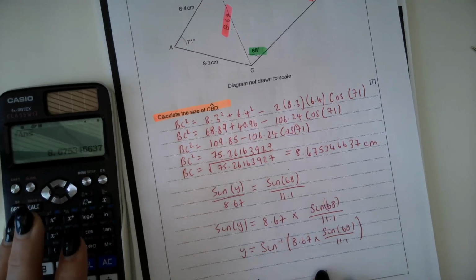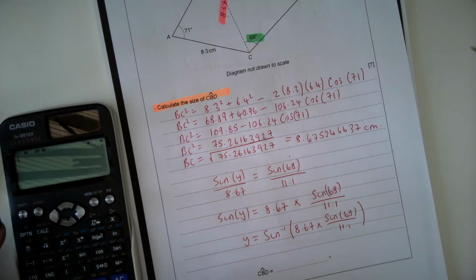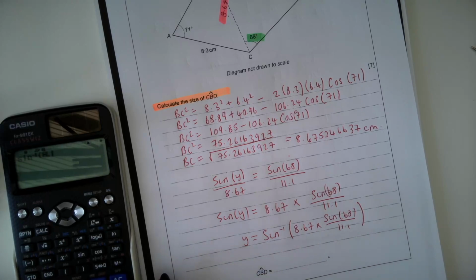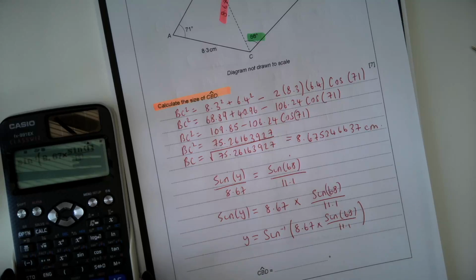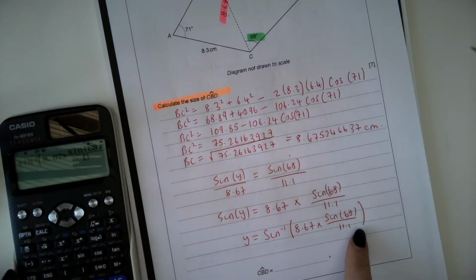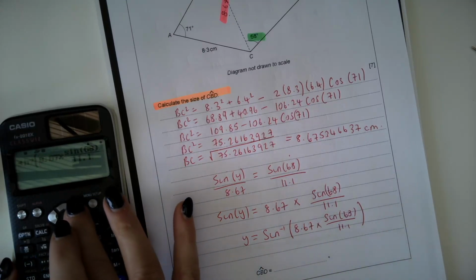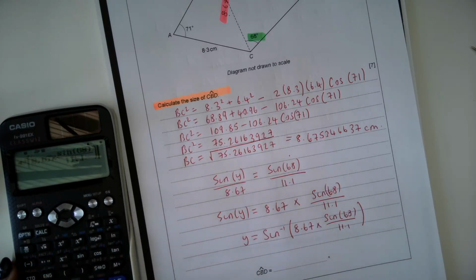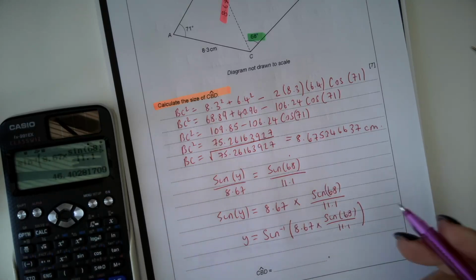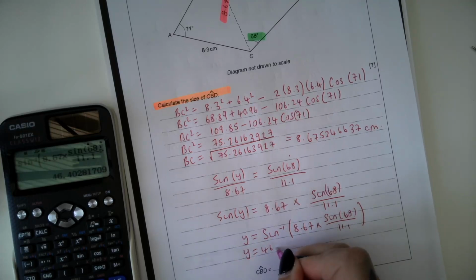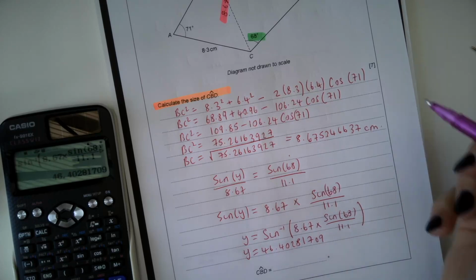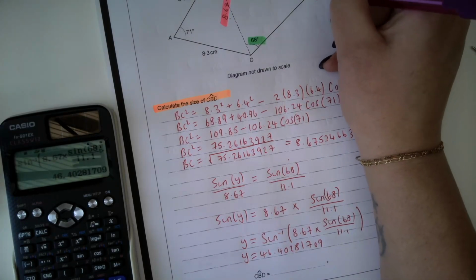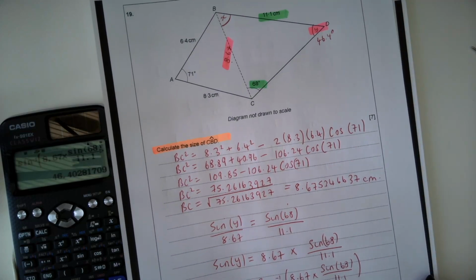So I'm going to do that in my calculator, guys. So to get the inverse sine, press shift and the sine button. So I have 8.67 multiplied, and then I'm going to use the fraction button for this. Sin 68, close that bracket. 11.1, arrow away from my fraction, close the big bracket and press equals. So y equals 46.40281709. Okay, so let's go 46.4 degrees for that angle y.